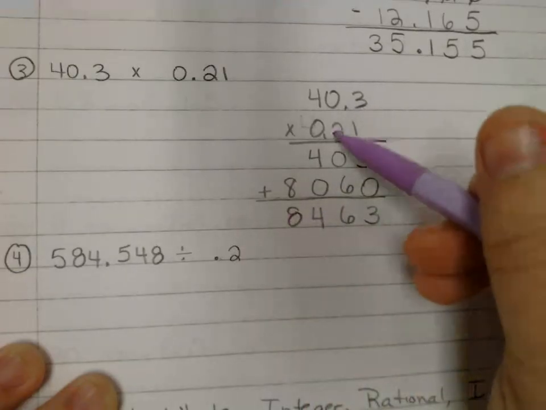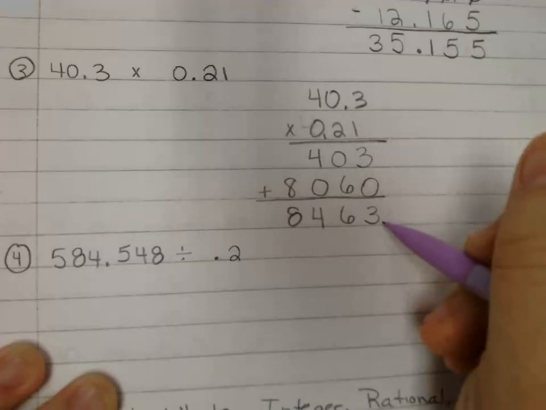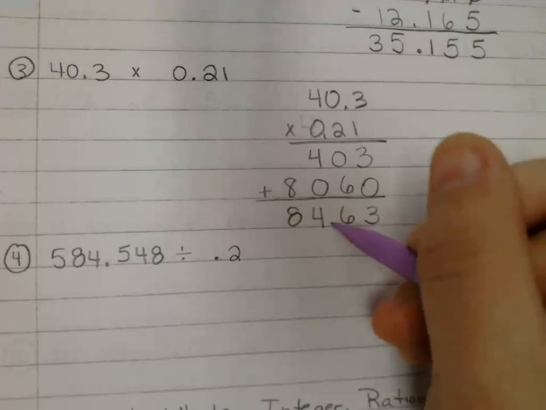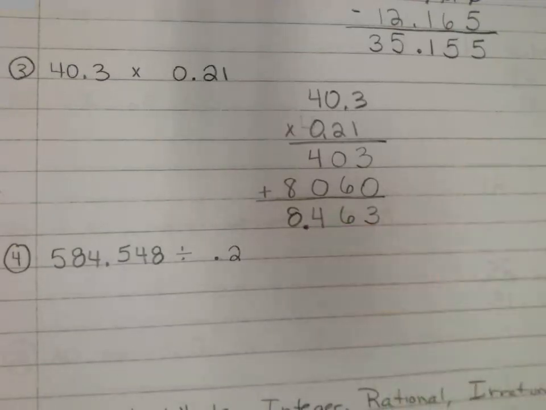Going to count 1, 2, 3 decimal places. So my answer should also have 3 total decimal places. So I'm going to go back 1, 2, 3. So my decimal will go between my 8 and my 4.